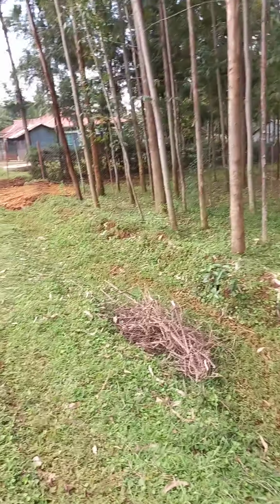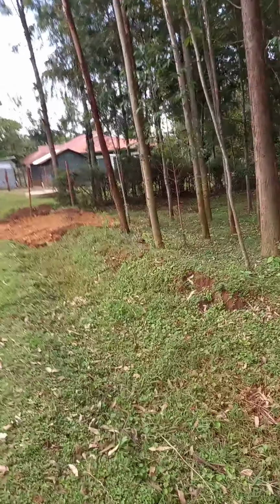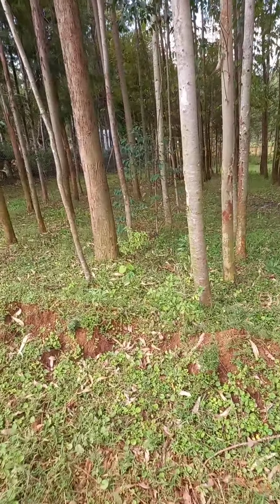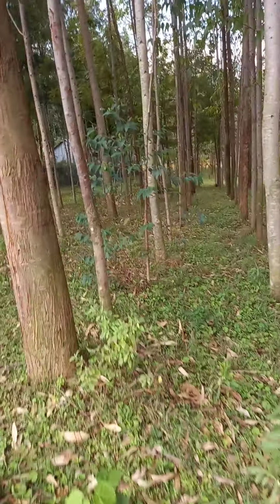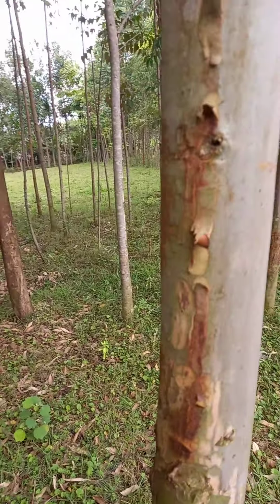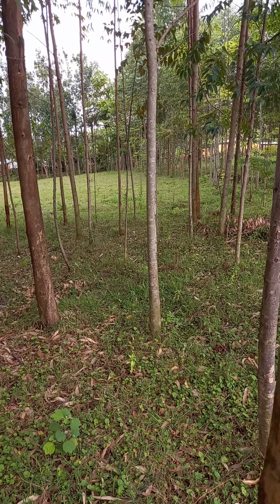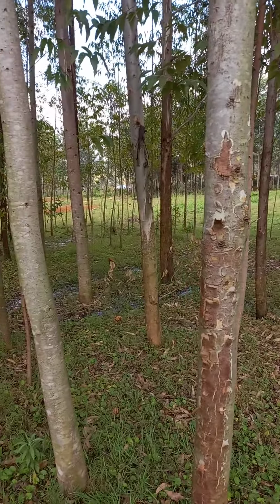Now, below the retention ditch, the farmer has grown trees, and also grass is generated under those trees. This actually reduces the runoff speed from the rainwater which falls directly on this sloping area.